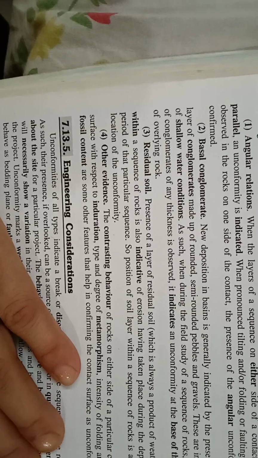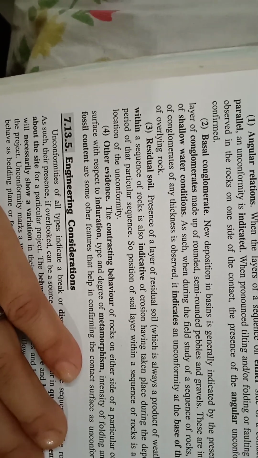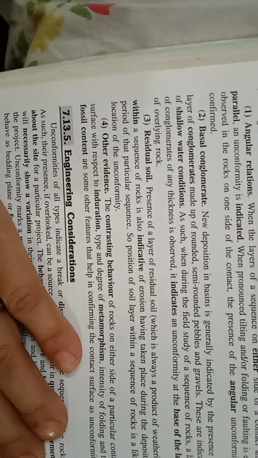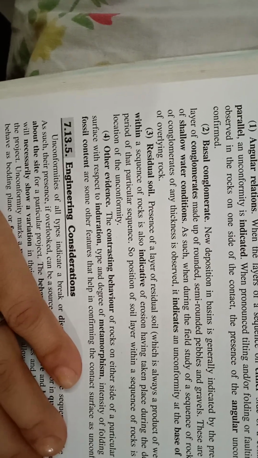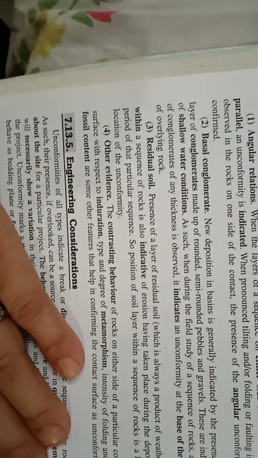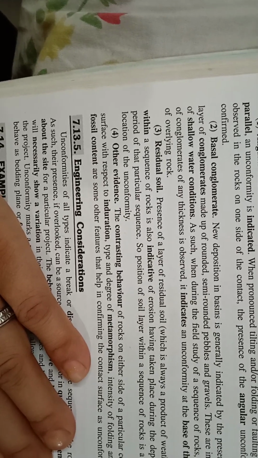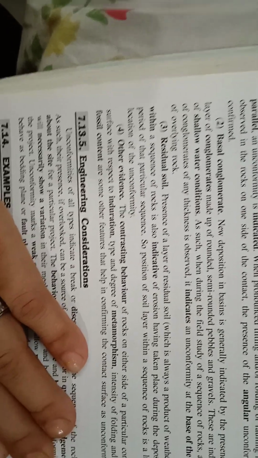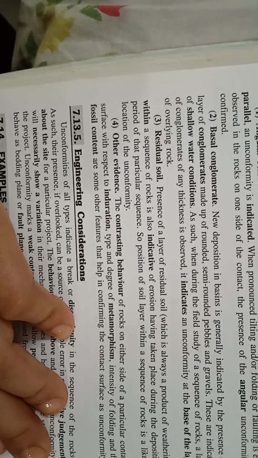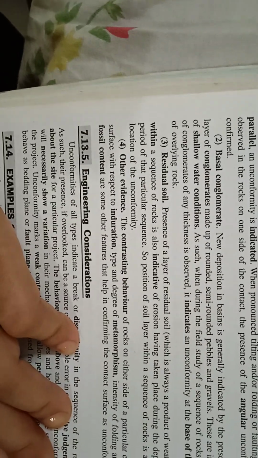Residual soils: the presence of a layer of residual soil, which is always a product of weathering within a sequence of rock, is also indicative of erosion having taken place during the deposition period of that particular sequence. So the position of soil layers within a sequence of rock is the likely location of the unconformity.